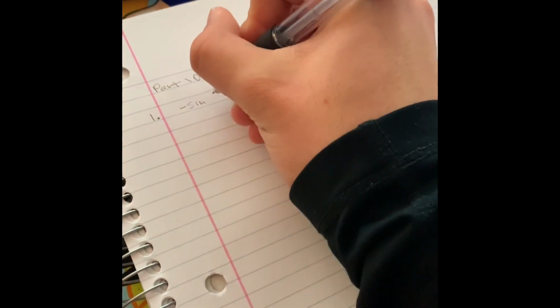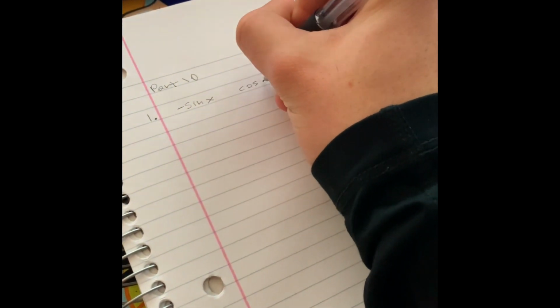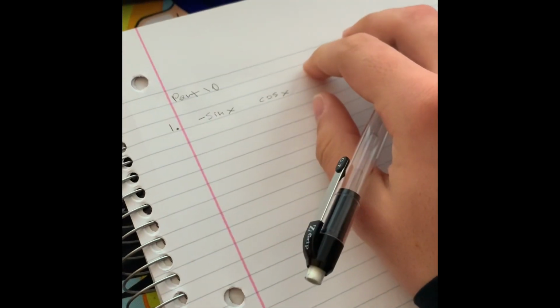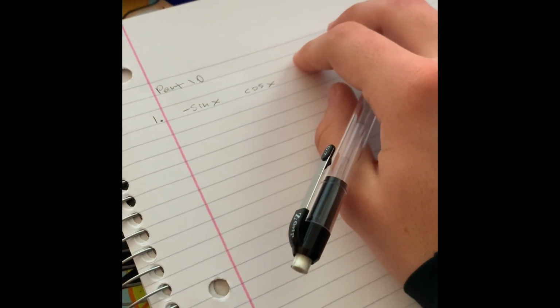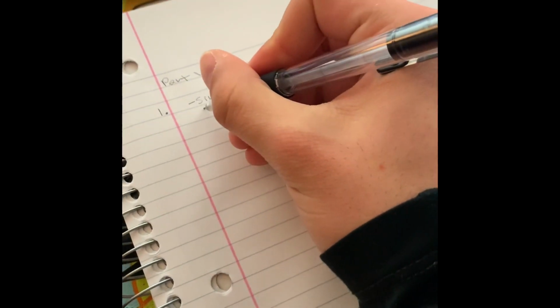Alright, for part 10, part A, we need to identify the dimensions of magnitude A as a hypotenuse of a right triangle, meaning that we need to use trigonometric functions to find the components of vector A by multiplying the magnitudes by negative sine x and cosine x. Now, because the vector is pointing down, that makes sine negative.